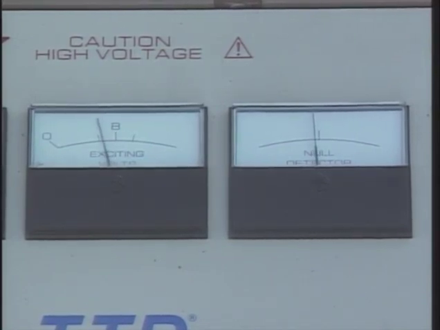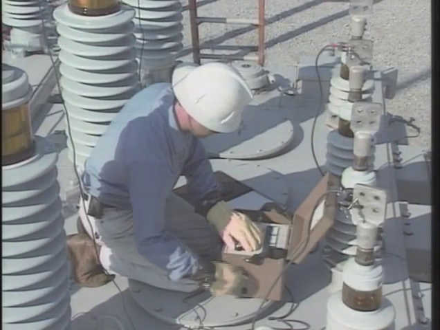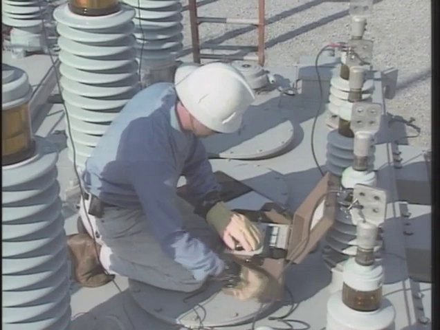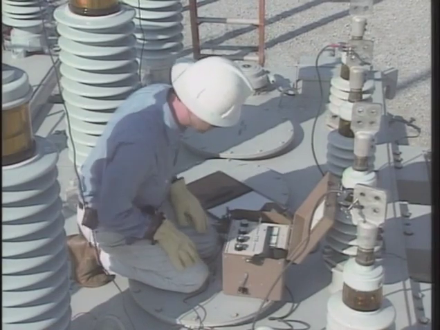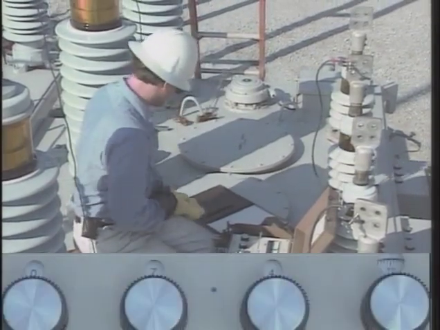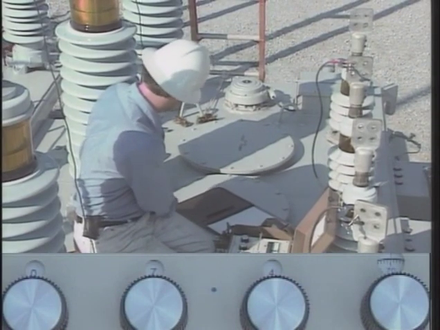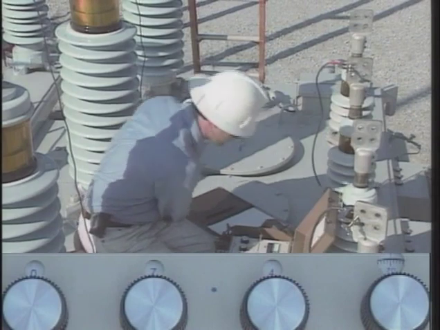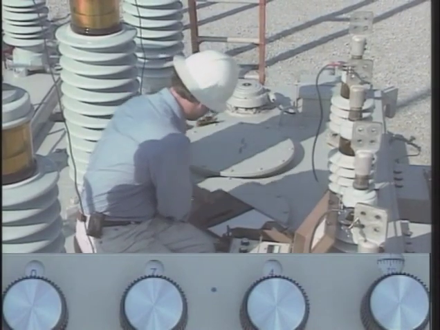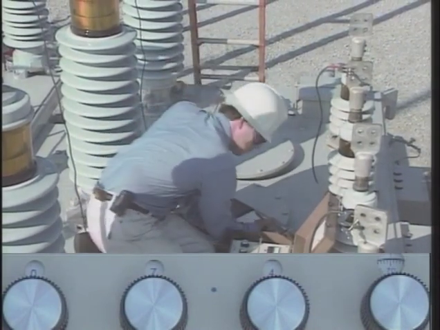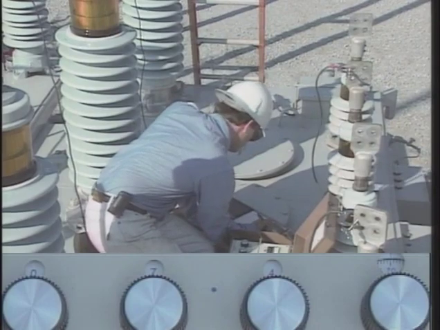The dial is adjusted more until the null detector needle rests over the null mark in the center of the scale. At this point, the ratio of the reference transformer is balanced with the ratio of the power transformer. The dial numbers are copied in sequence on the test form provided by your company for documenting turns ratio test results. This number over 1 is the turns ratio for the windings being tested on the power transformer.